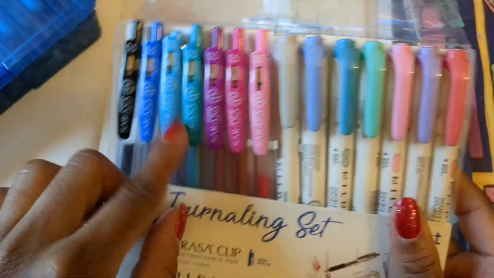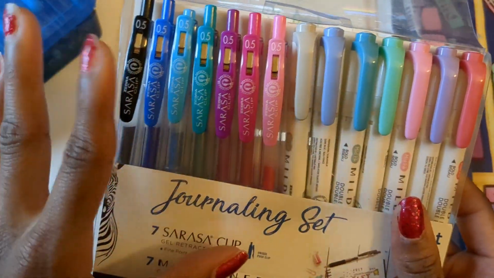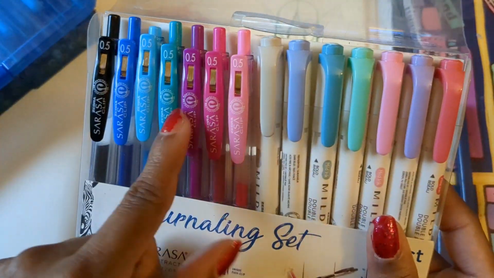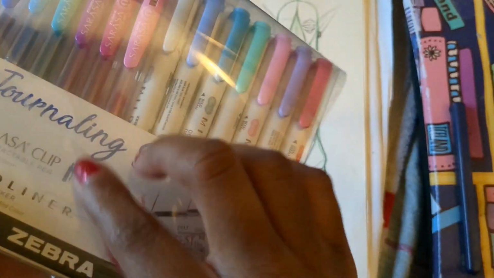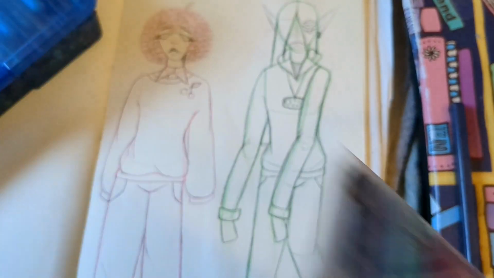These pens are pretty good. The ink is a little iffy. One of these doesn't work for me actually, but I really do like the 0.5 tip. It's a nice size tip. So yeah, let's get straight into the coloring.